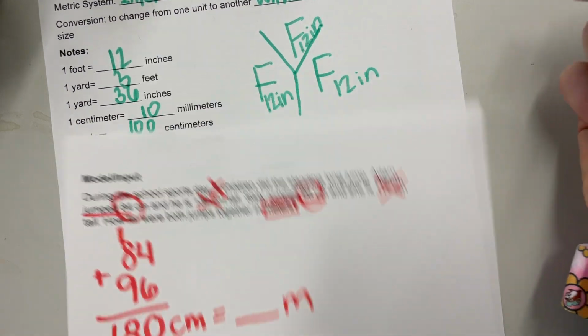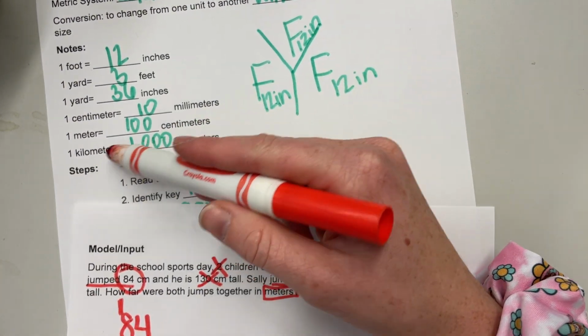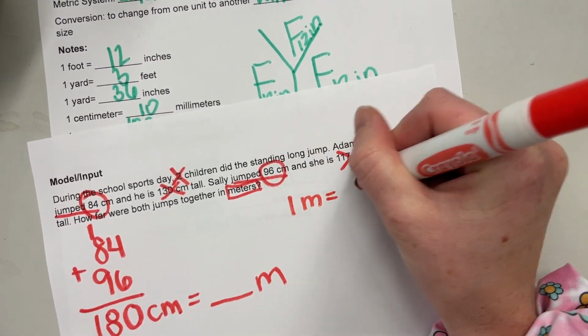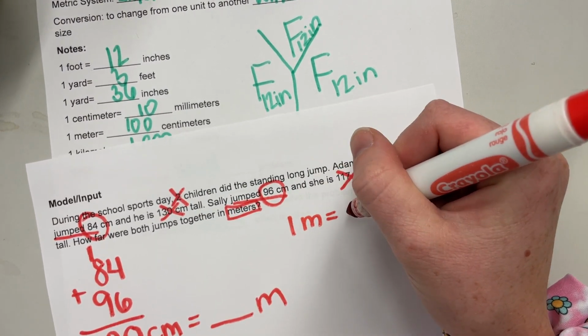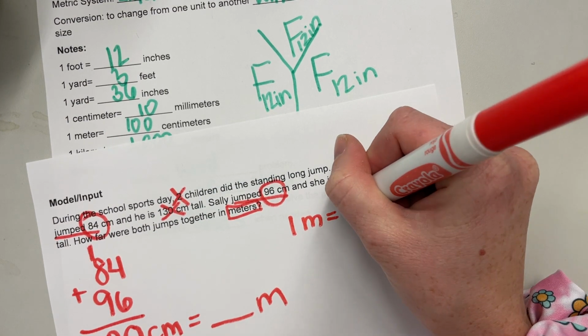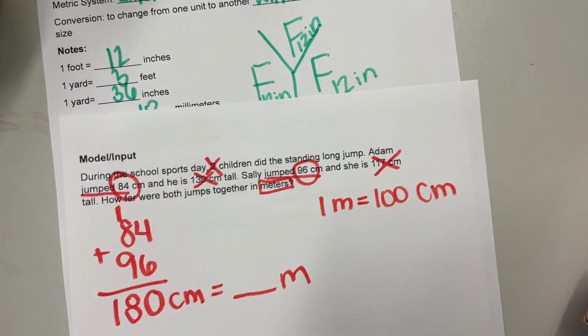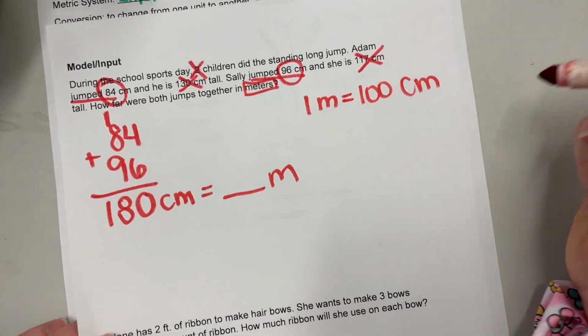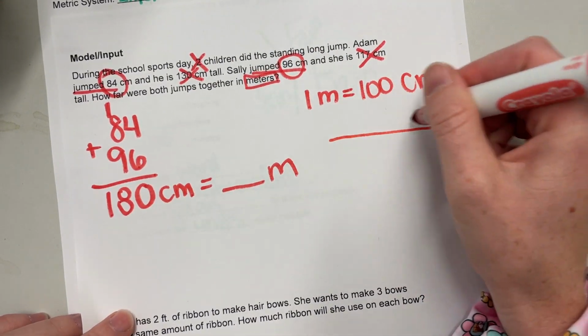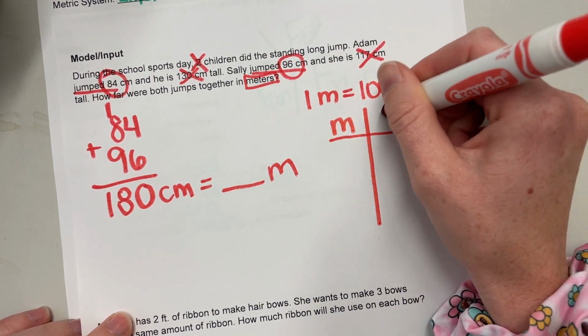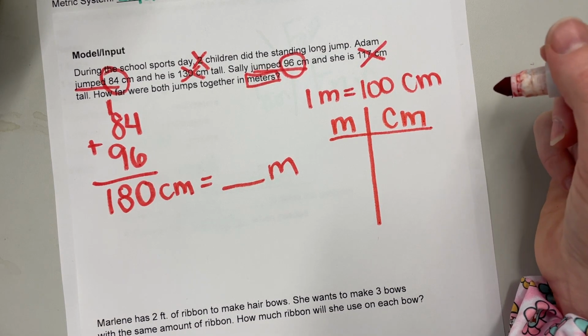Okay, so now I look over here and I have 1 meter equals 100 centimeters. So I'm going to make my chart, and I have meters and I have centimeters.